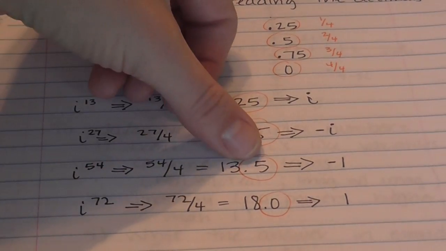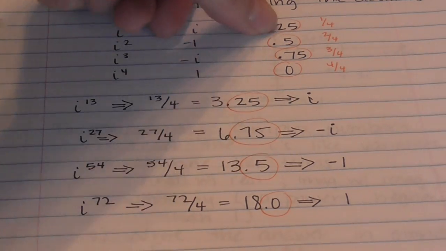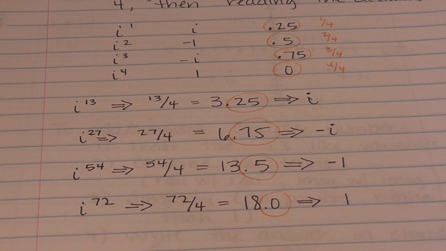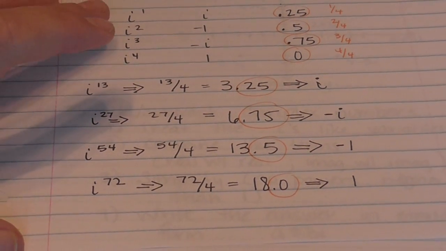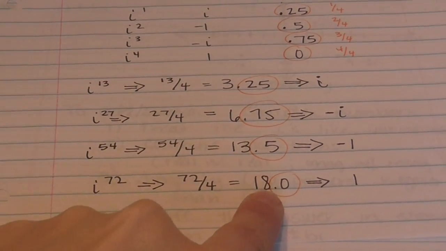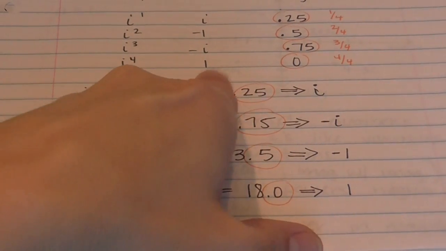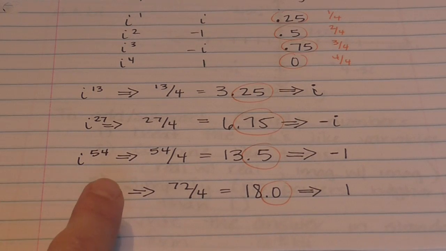i to the 54th power: 54 over 4 gives me 13.5. 0.5 is up here at negative 1. So i to the 54th power just equals negative 1. i to the 72nd power, 72 divided by 4 goes in evenly, 18.0 times. So my 0 went with 1. So i to the 72nd power just equals the number 1.